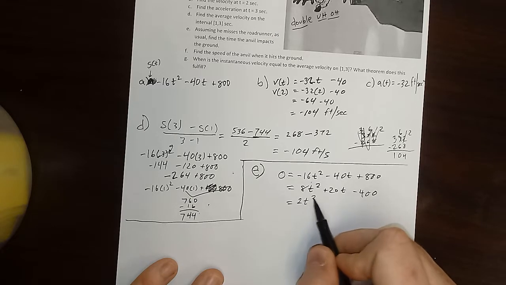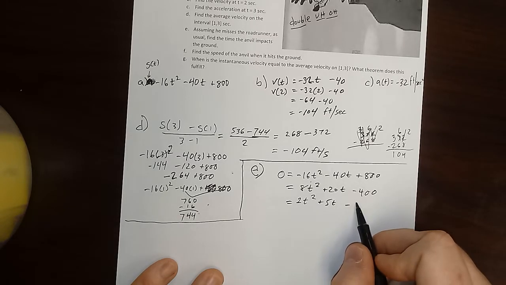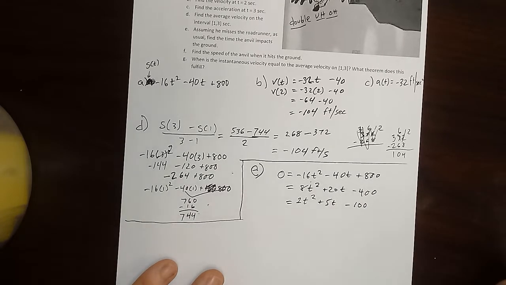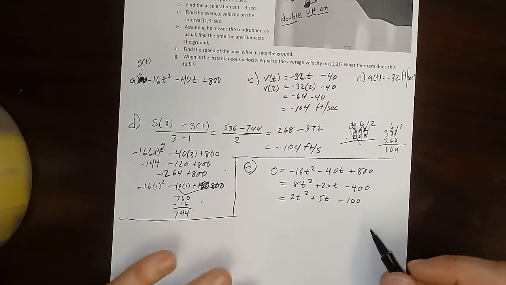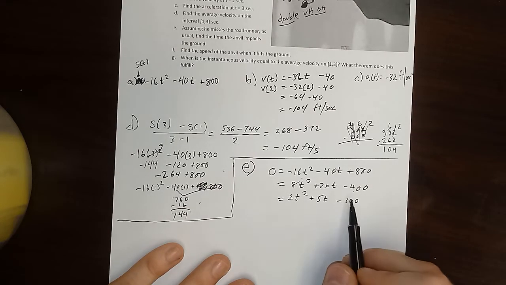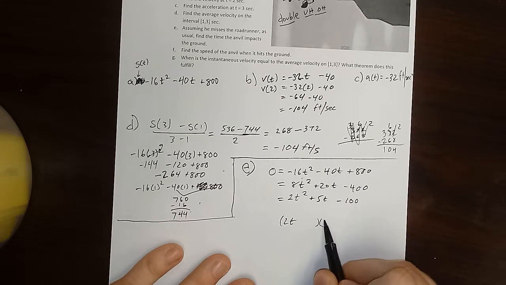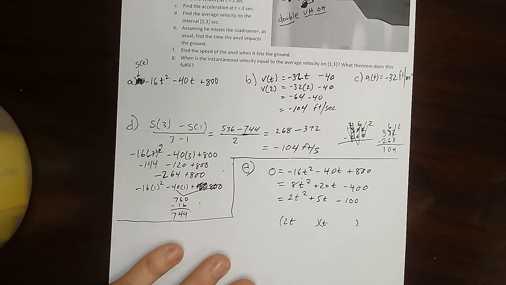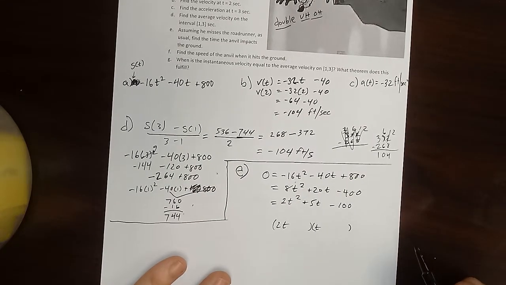So 2t squared plus 5t minus 100. So factoring this is slightly challenging. I've got to multiply to negative 200. I'm going to have a tough time if I don't get it in the first couple, assuming it does factor at all. I mean, it's a physics problem. It could be something far uglier. Let's see.